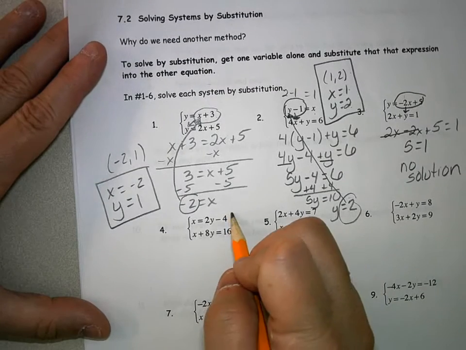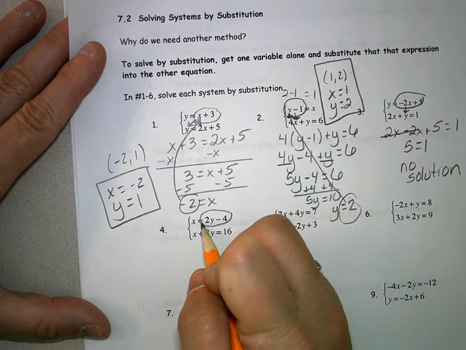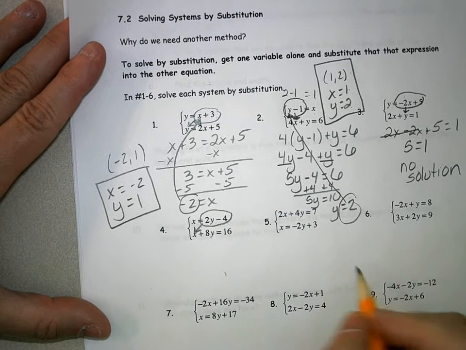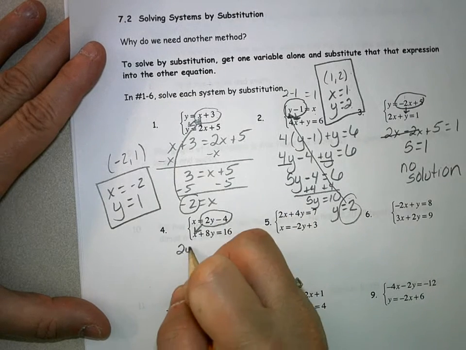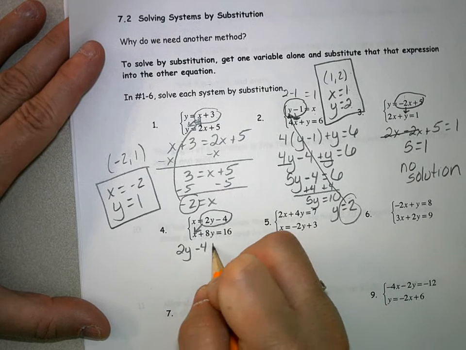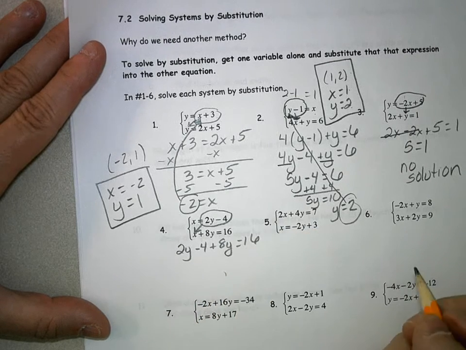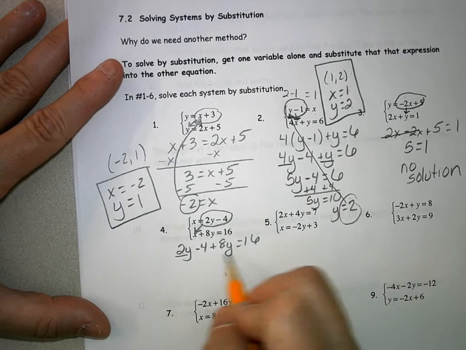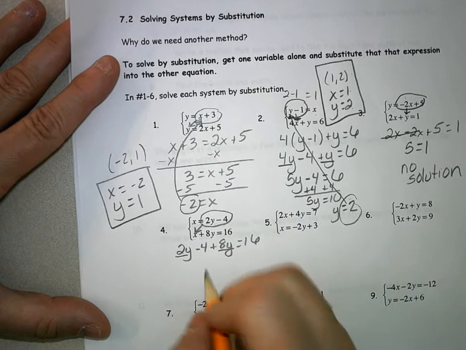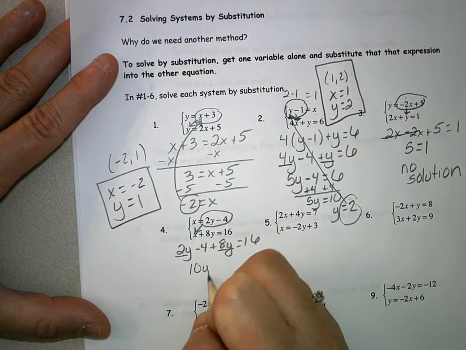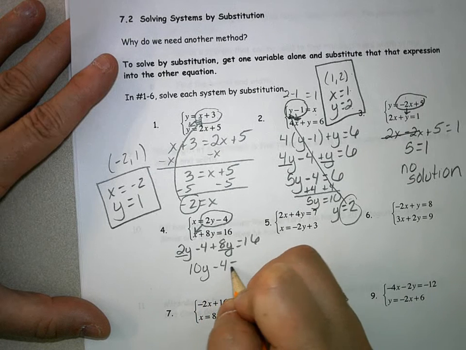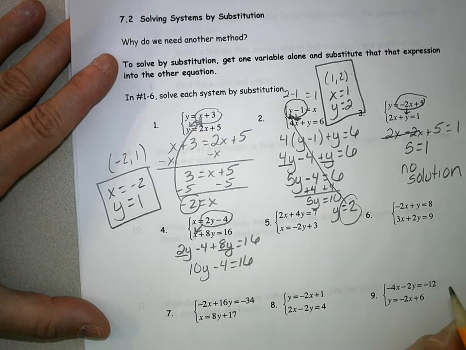Number 4, I'm going to take this and put it in place of x. 2y minus 4 plus 8y equals 16. 2y plus 8y is 10y minus 4 equals 16.